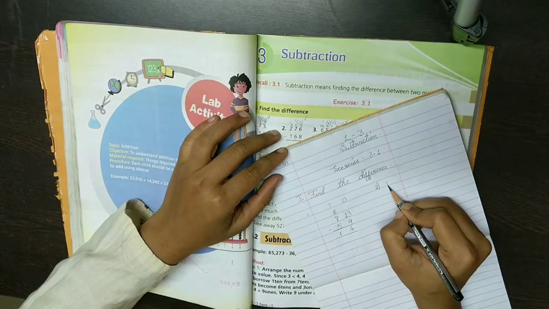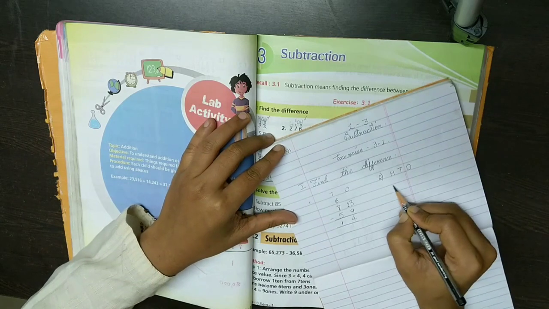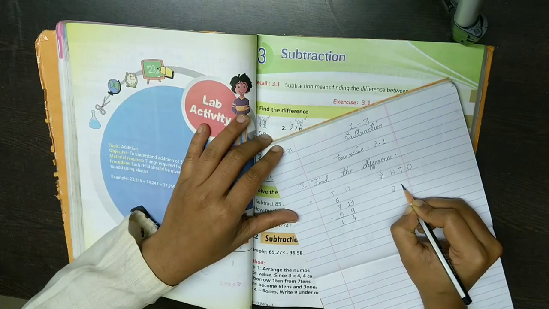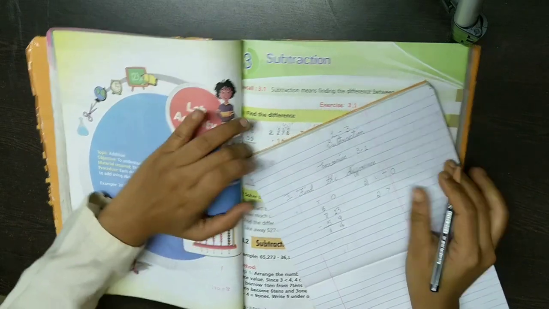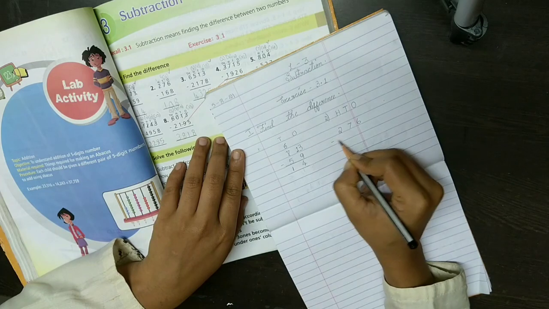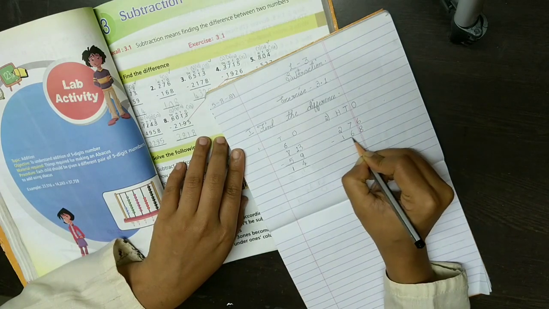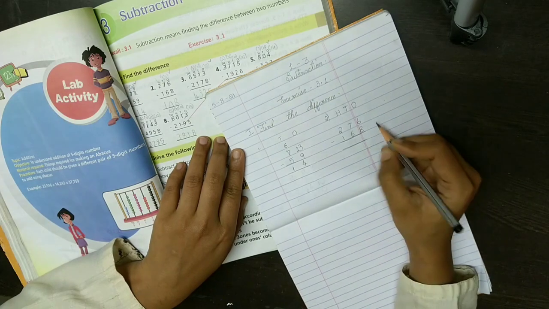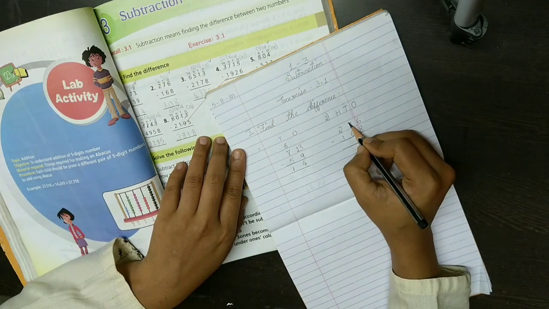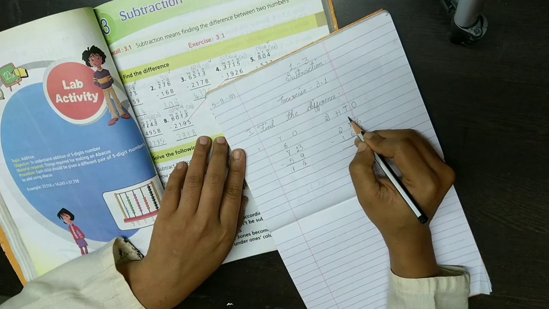Now, leave 2 finger space and copy the second one. You have H, T and O. Leave one line and write the number. Question: 2, 7, 6 subtracted with 1, 6, 8. Now subtract. 6 is smaller than 8. So let's borrow. 6 becomes 16. 7 becomes 6 now.